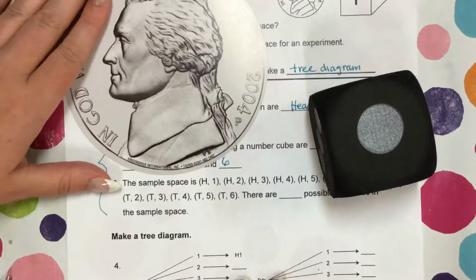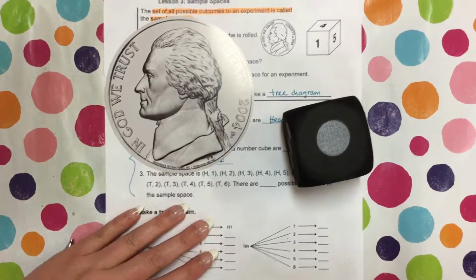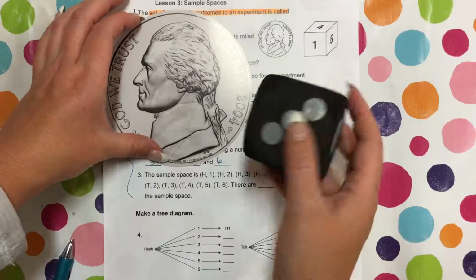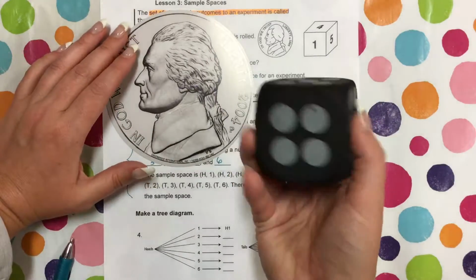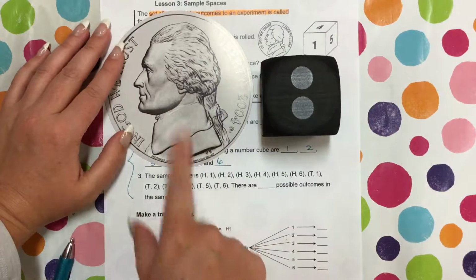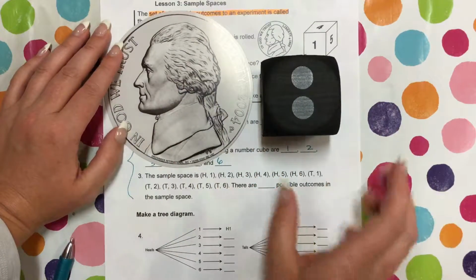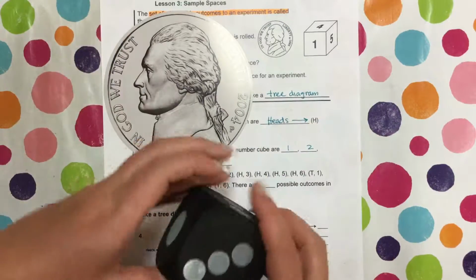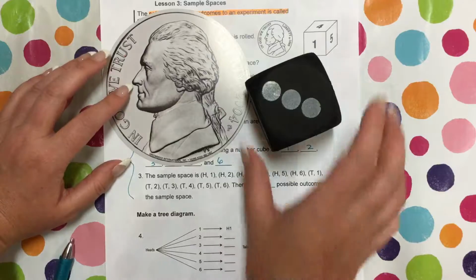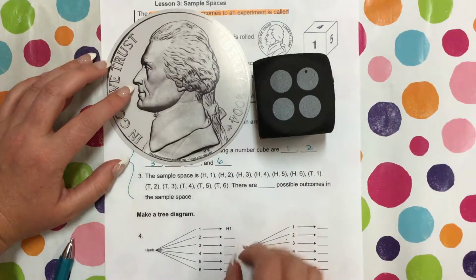So if we flip a heads first, we could roll a 1. That's H1. Or if we flip and roll at the same time, another possibility would be flipping a head and rolling a 2, so that's H2. Or another option would be flipping a head and rolling a 3, which is H3. Or flipping a head and rolling a 4.